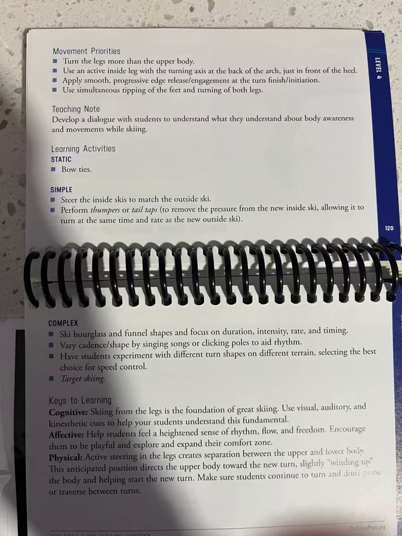Keys to learning. Cognitive. Skiing from the legs is the foundation of great skiing. Use visual, auditory, and kinesthetic cues to help your students understand this fundamental. Effective. Help students feel a heightened sense of rhythm, flow, and freedom. Encourage them to be playful and explore and expand their comfort zones.